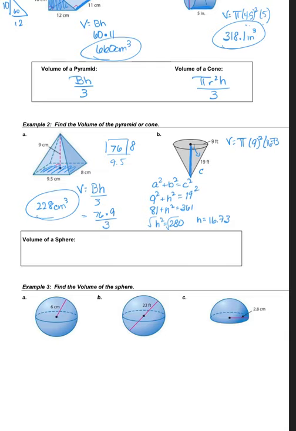So I'm going to use 16.73 for my height divided by 3. So 9 times 9 times 16.73 times pi equals, and then divided by 3. And that gives me a total of 1,419.1 feet cubed. Now notice my final answer is rounded to the tenths place.